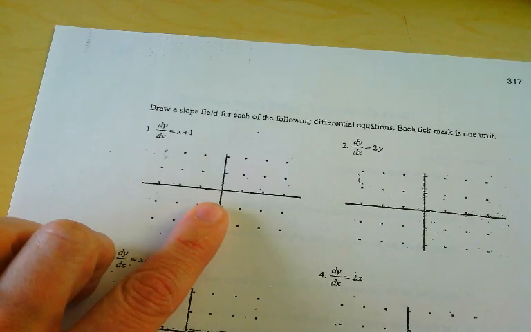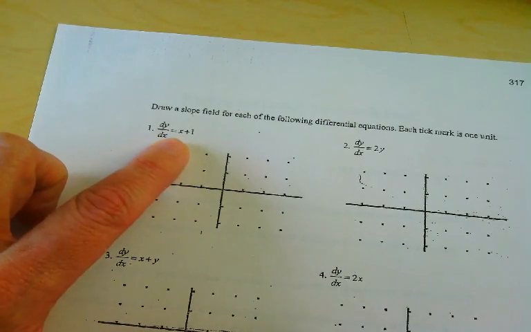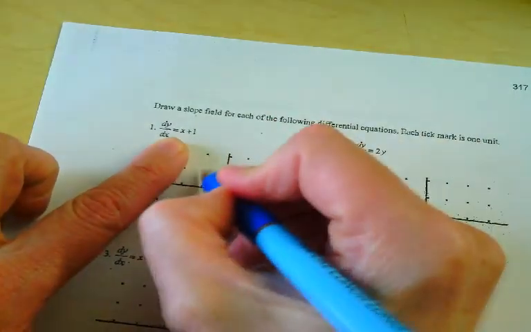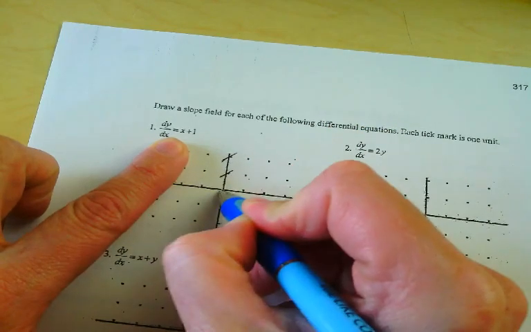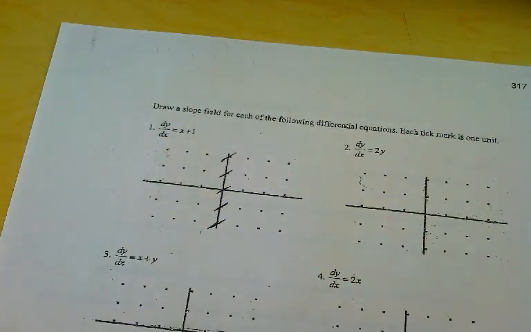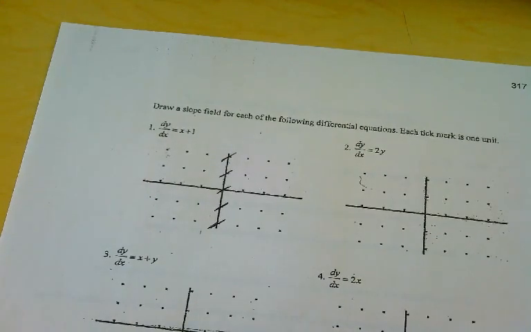So when X is 0, what is every slope going to be? 1. So at 0, everybody literally has a slope of 1. And just, again, make sure you aim at a slope of 1. The Y has no effect on it whatsoever because there's no Y in the problem. Okay, so everybody at 0 has a slope of 1. Everybody at 1 should have a slope of 2. So it's really nice when there's only one variable involved.